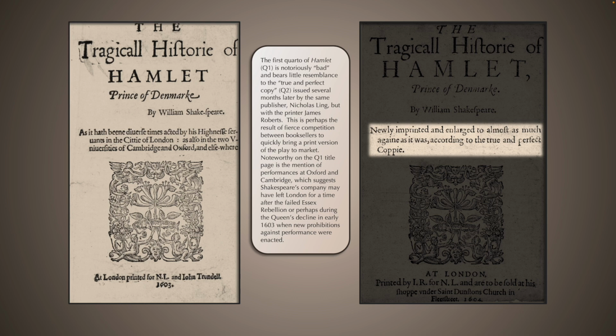So this is fascinating. The same publisher with a different printer the second time comes up with a title page that markets the book in a very different way. So the first quarto of Hamlet on the left, notoriously bad and bears little resemblance to the true and perfect copy issued several months later by the same publisher, Nicholas Ling, but with the printer James Roberts instead, so a new printer. This is perhaps the result of fierce competition between booksellers to quickly bring a print version of the play to market. That's just speculation on my part, but plausible.